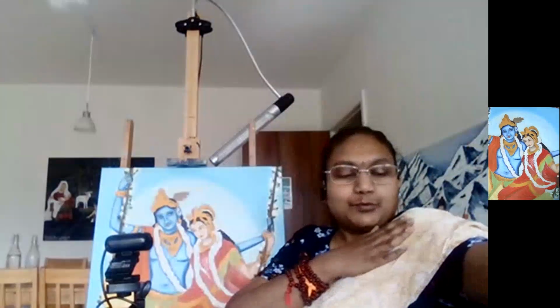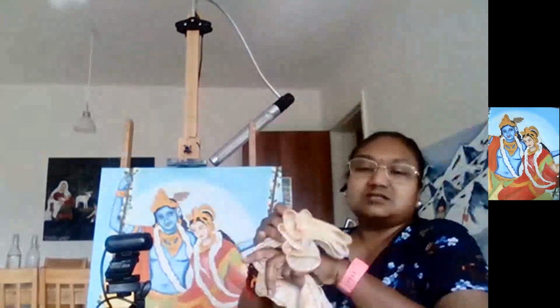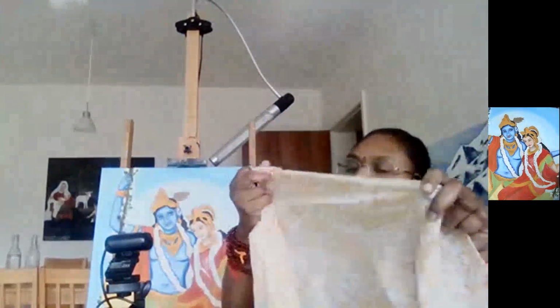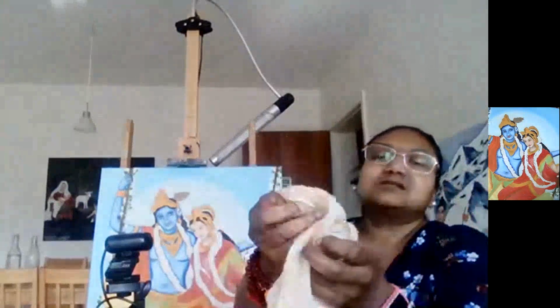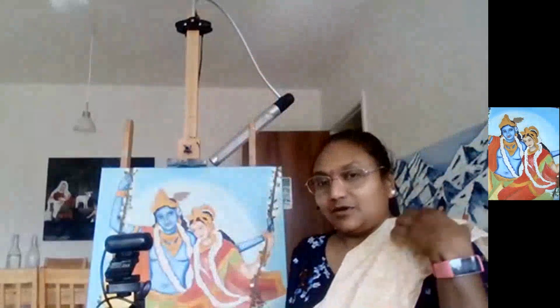So it looks like it's placed in a proportionate manner. But in those days, this pleating system wasn't there. This is the way they crunch it, push it, and put it on top of the body.